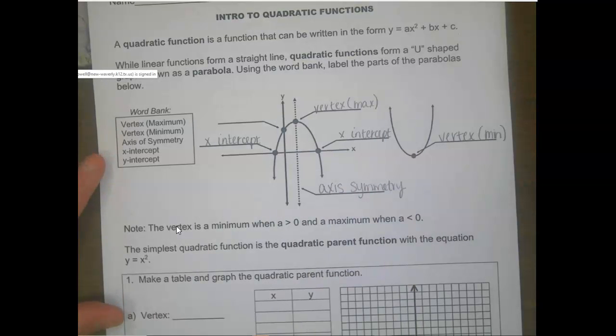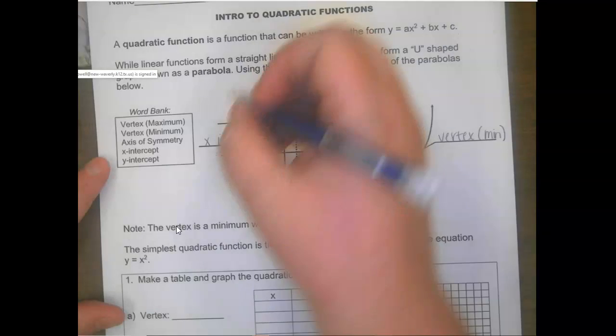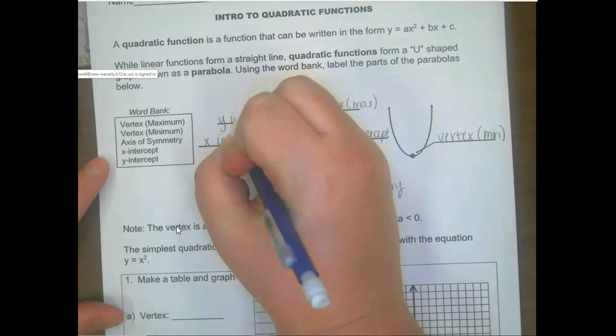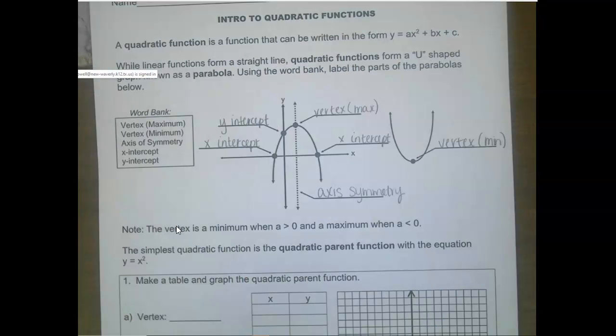And then our last point is our y-intercept, and it's where it crosses the y-axis. Now, sometimes this will be our vertex minimum or maximum. Sometimes it'll be situated right there on that y-intercept, but not all the time. Sometimes it's off to the side like this.